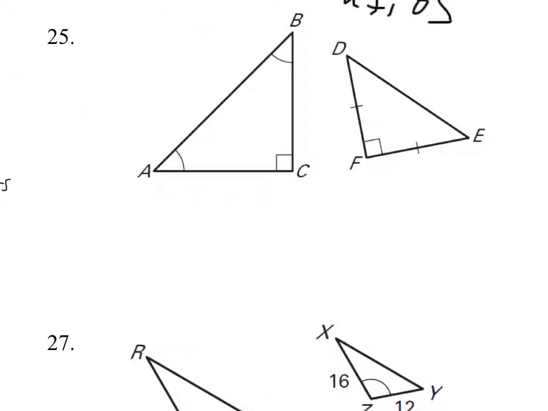Alright, number 25. Let's see here. Well, they don't give us any specific measurements or any specific angles. I guess they tell us that these angles are both 90, so we know that. But we're going to have to use a little bit of our creativity, a little bit of what we've learned in the past. Looking at the second triangle here, this is an isosceles triangle. I know that because these two sides are congruent. So therefore, what we know is that these two angles are going to be congruent. I don't know, at least not yet, if these two angles will be the same as these ones. I don't know that. But I do know that these two angles are congruent.